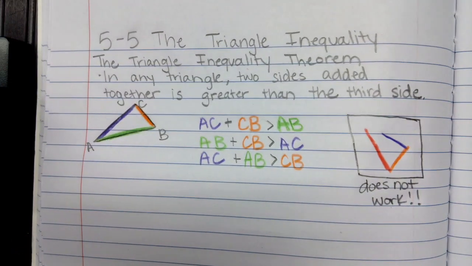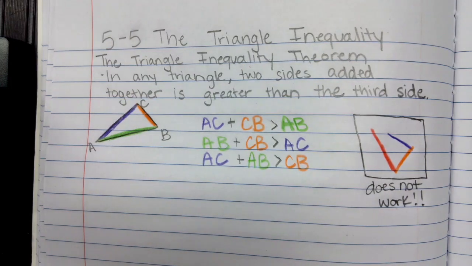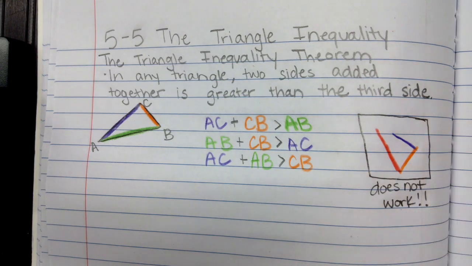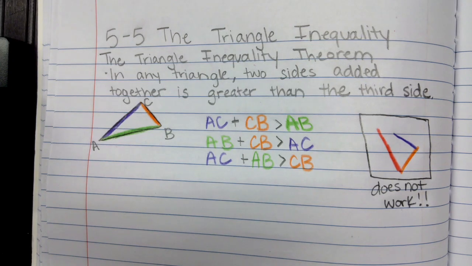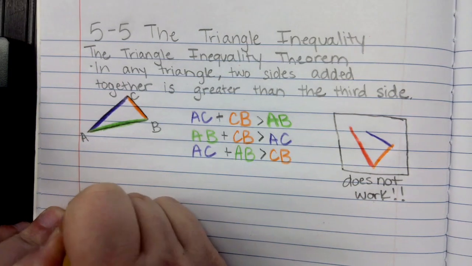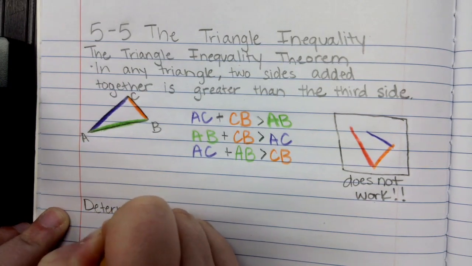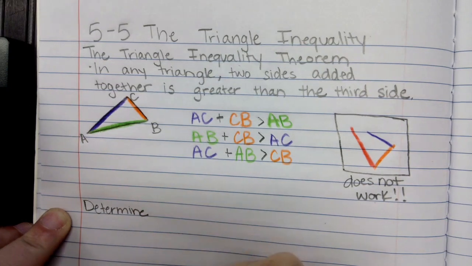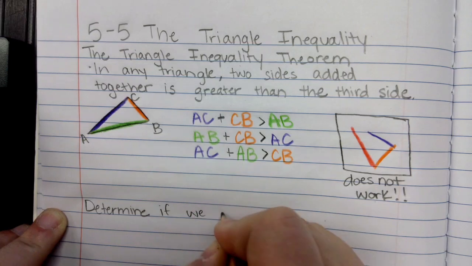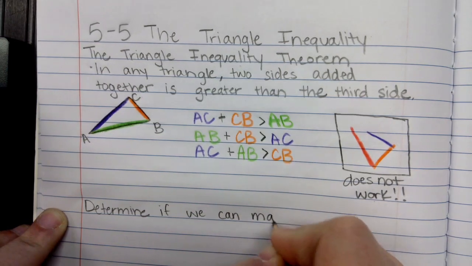Alright, we have 3 examples, and then we do have a proof to do today. So most likely you'll be coming back after lunch to some notes still, and that's okay. We'll survive. Alright, for our first set, we're going to determine if we can make a triangle with the following side lengths.